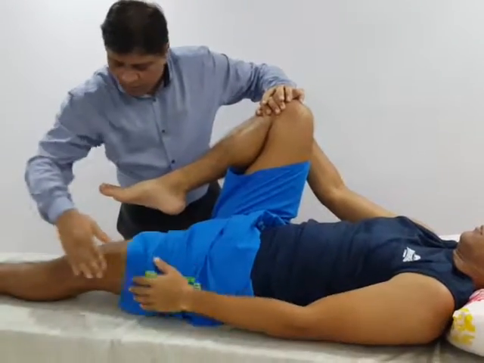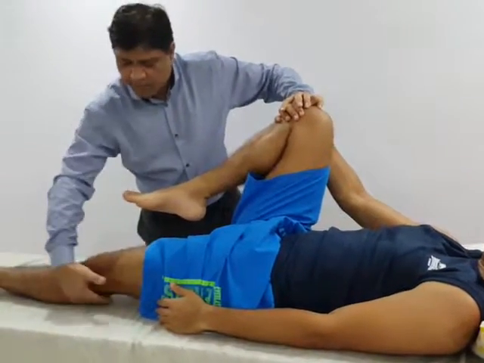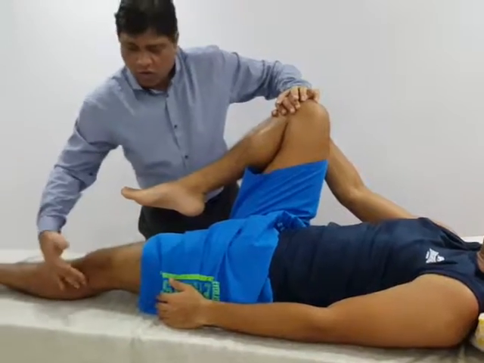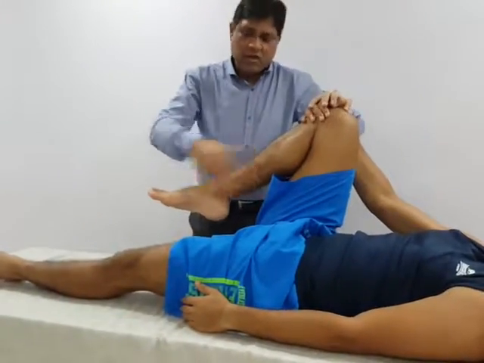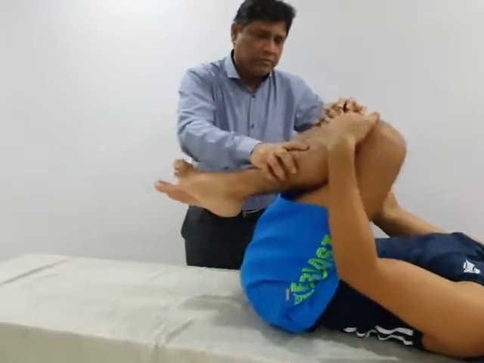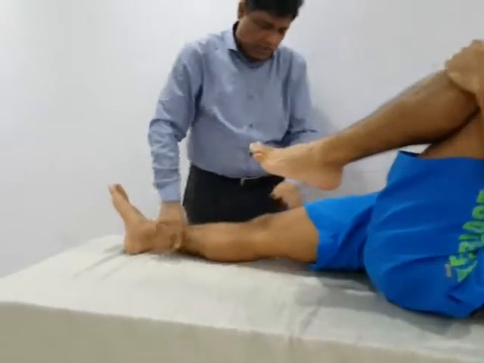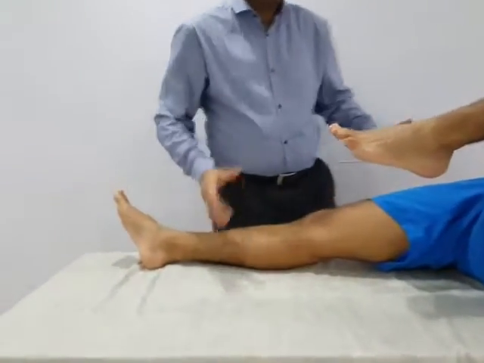If you see, he can almost fully extend the hip, so there is no flexion contracture of the hip. So this is called the Thomas test. The same thing you can do on the opposite side. You can straighten this, so you can do full extension. So there is no flexion contracture of the hip.